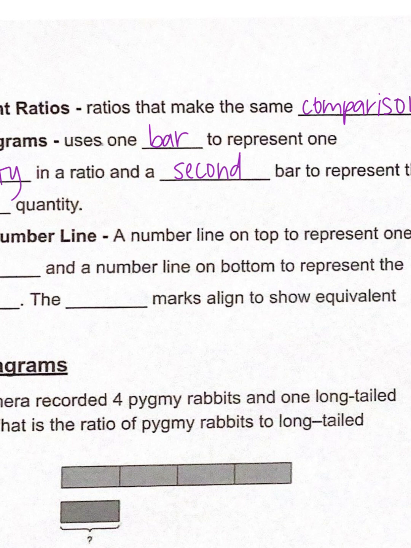So if I have a tape diagram model, I'm going to have one to represent one of my quantities, and I'm going to have another one to represent the second. Okay, but I also have something else called a double number line. So we're going to look at both of these. A double number line is a number line on top to represent one quantity, and a number line on bottom to represent the other. Now there are something called tick marks. The tick marks are the little marks along the number line. So the tick marks align, they line up to show equivalent ratios. Okay, so we're going to look at tape diagrams first.